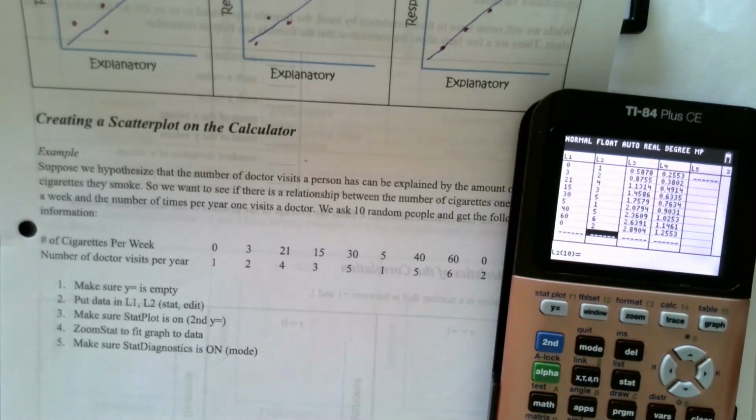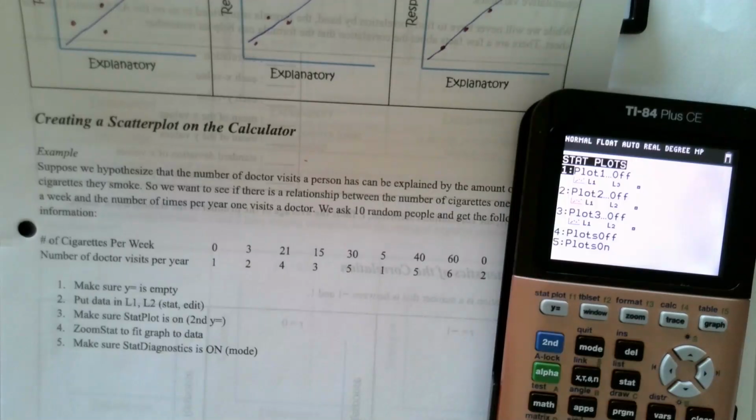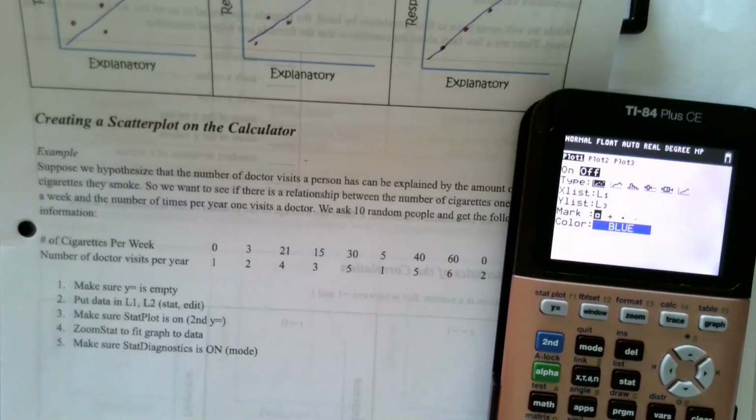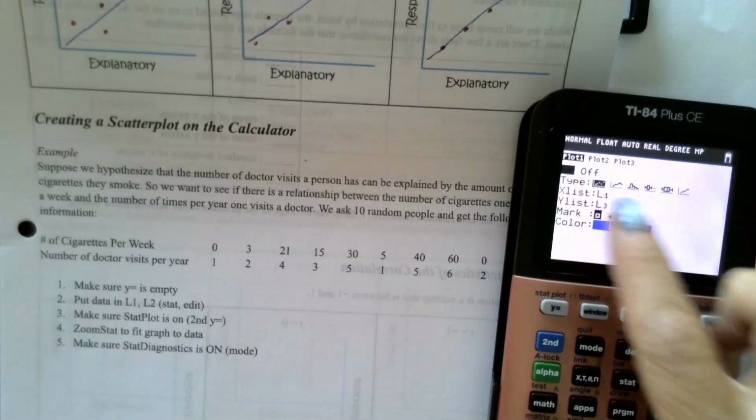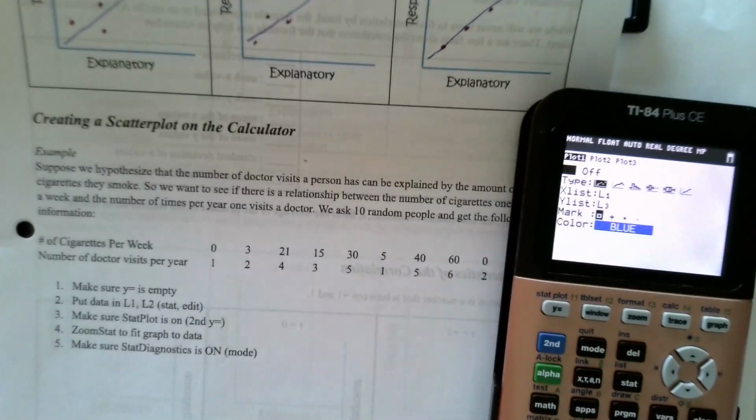So next we need to make sure that our stat plot is even on so that we can graph this. So to turn your stat plot on, it's right here, stat plot. So it's going to be second y equals. Right now mine's off, so I hit enter. I'm going to go here to on, turn it on. The first type that you see is the little stat plot button. You see all the little points. Now I'm going to tell it where to pull the data. So obviously I was doing something different on my calculator. Let's see if I can make this a little clearer.